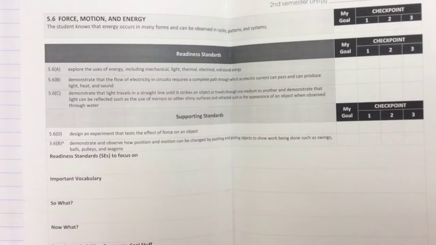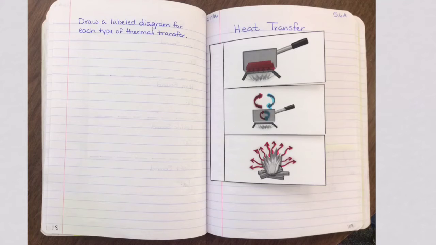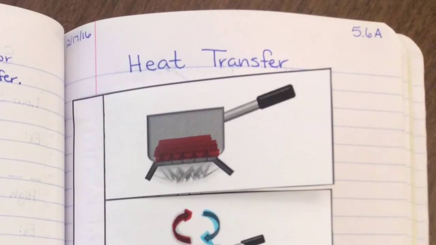All right, we're going to continue learning about uses of energy. Today we're going to focus on thermal energy. So if you'll turn to page 119, it's still 5.6a. Today is the 17th, and your title is Heat Transfer.